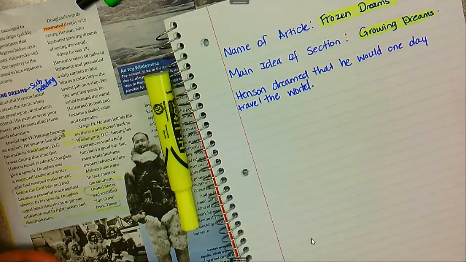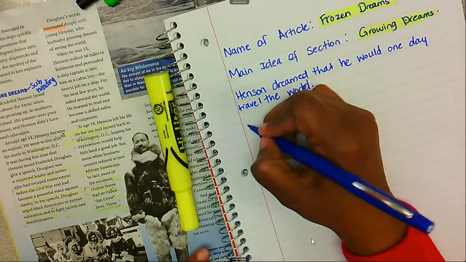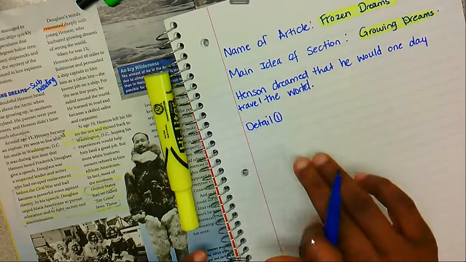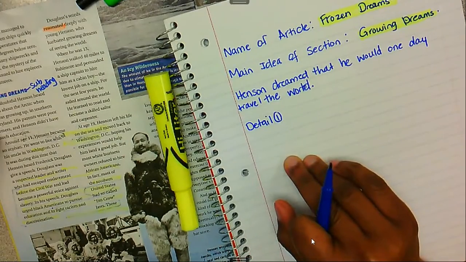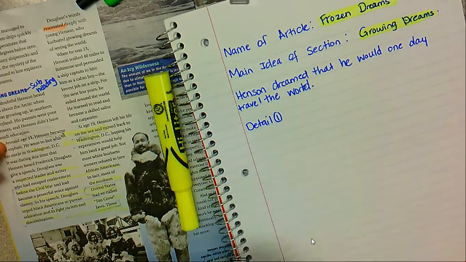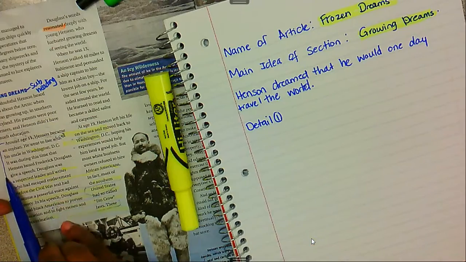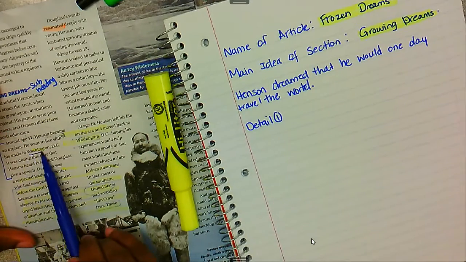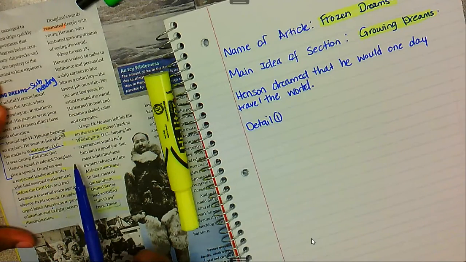Now, what details do I have to support this? Detail one: at age 11, it says in the text that after his parents passed, he moved to Washington, D.C. to live with a family member.